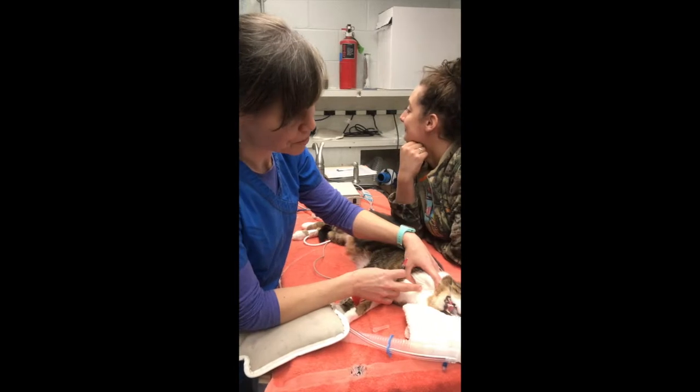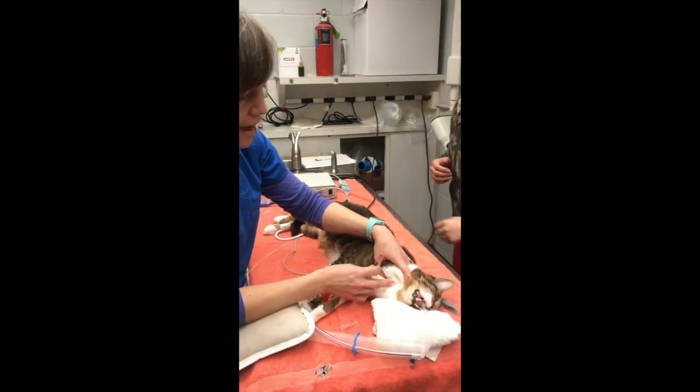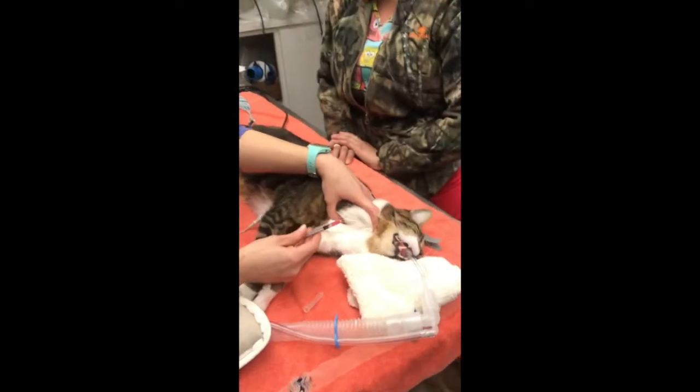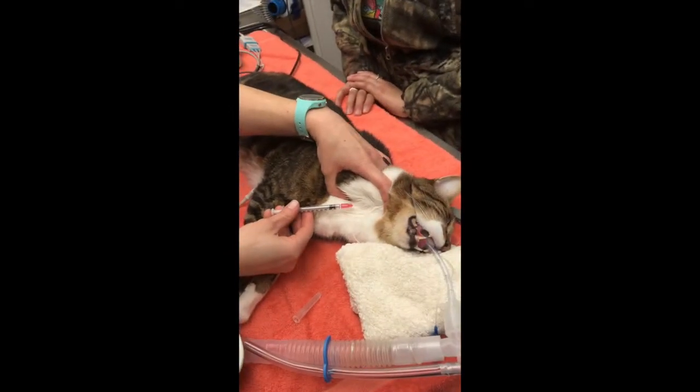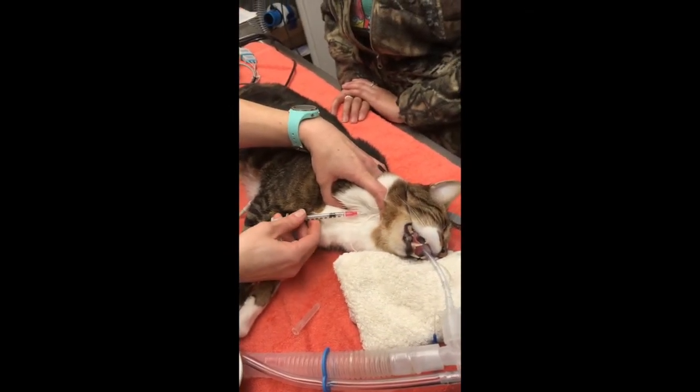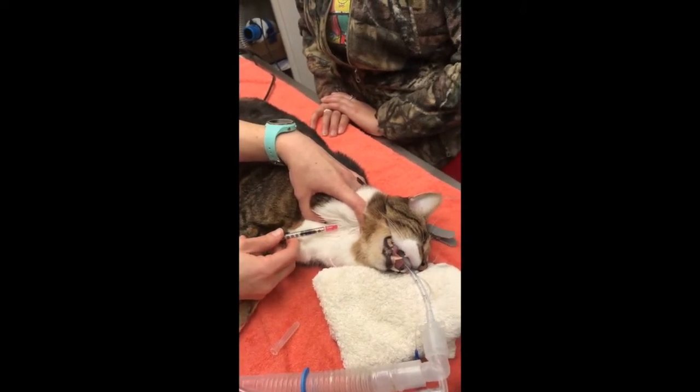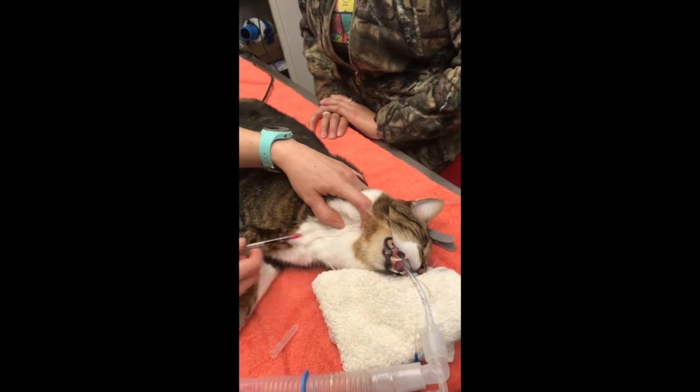Okay, so we're going to get blood from the jugular vein of our cat here. I have it held off down at the thoracic inlet, and you just want to enter with the needle, bevel up. And there we go. Blood.